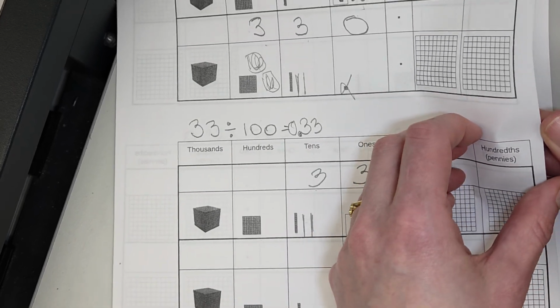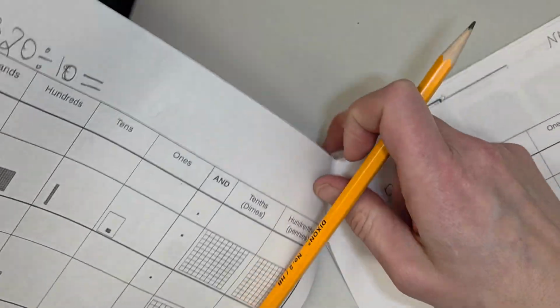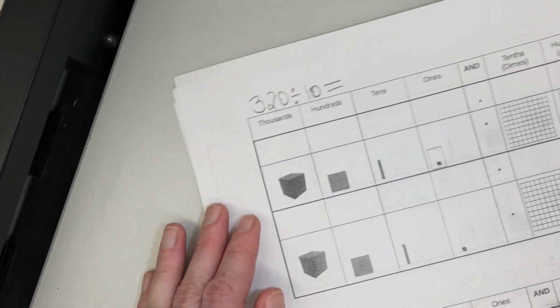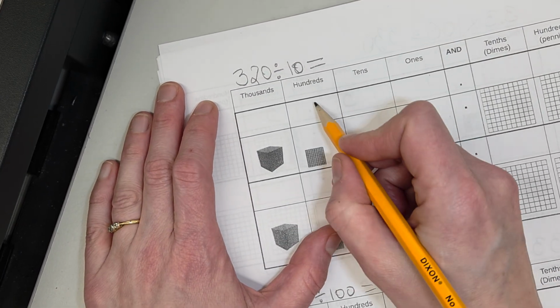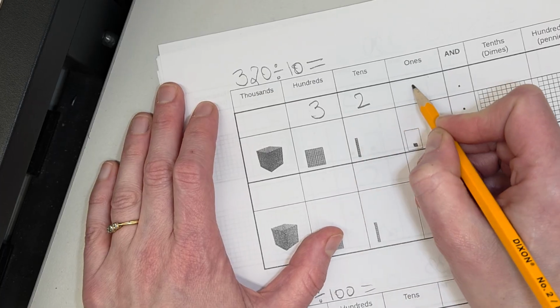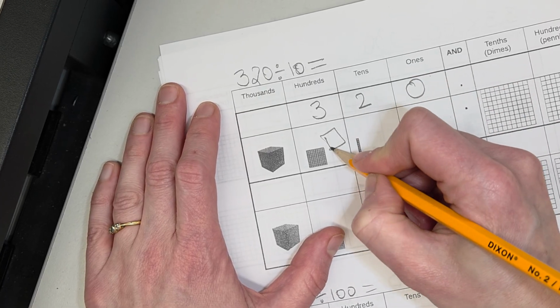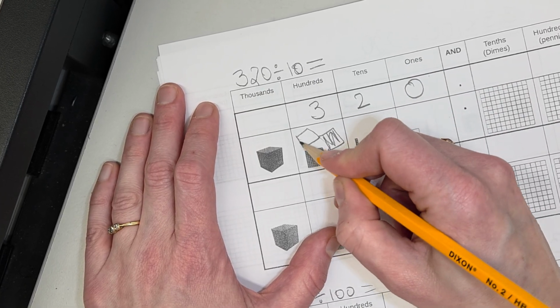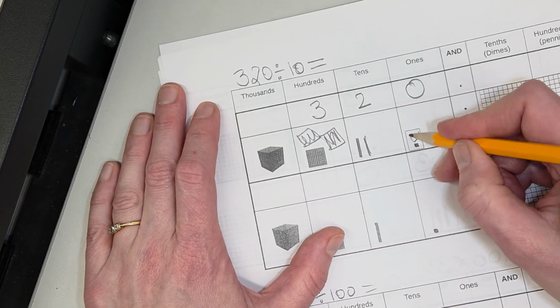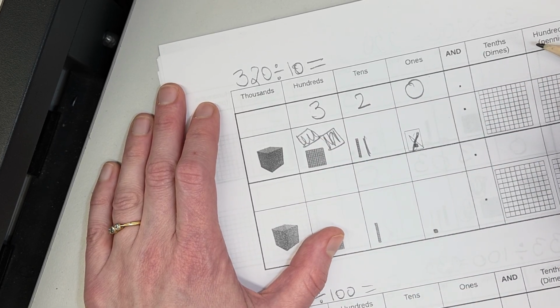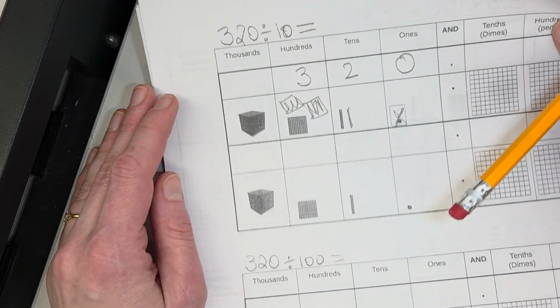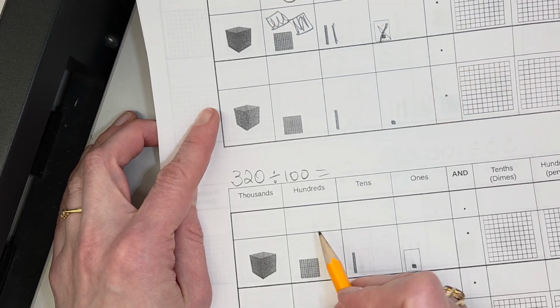Next page. All right. 320 by 10. Write it out. Draw it out. 3 hundreds, 2 tens, 0 ones. Okay, we're going to divide that by 10, and then we're going to divide by 100.